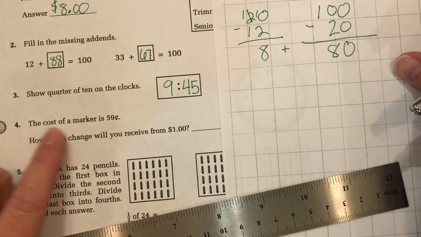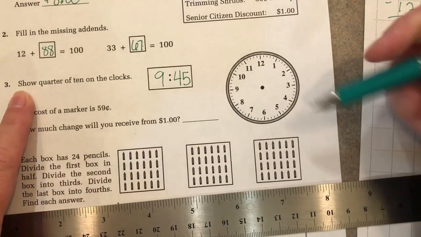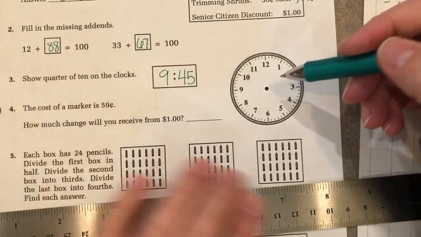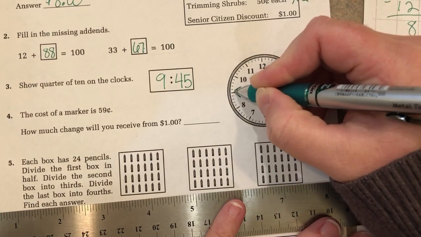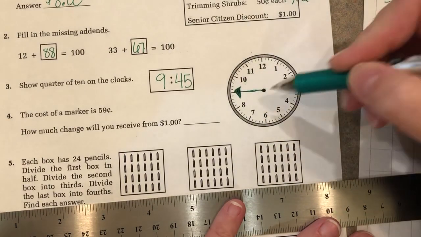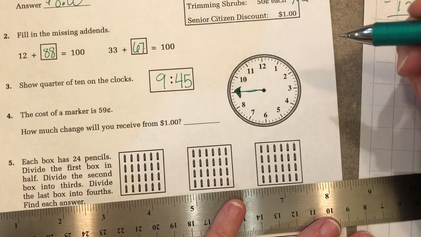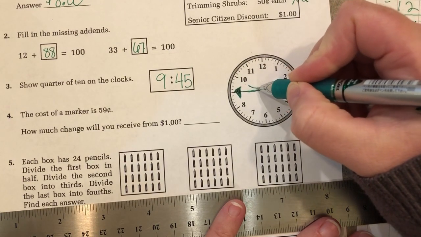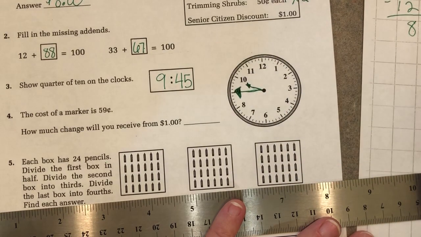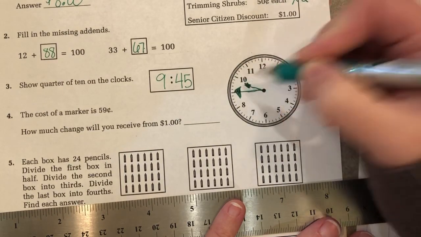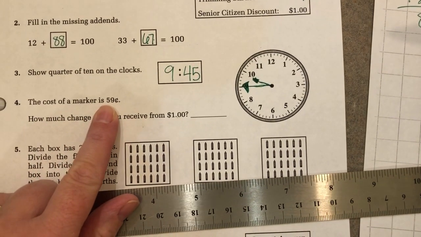Number 4, the cost of a marker is 59 cents. Oh, I forgot that there was a clock over here. Show quarter of 10 on the clocks. Okay, so remember, that makes it a little easier actually to be able to write it down. The minute hand, the long hand, is straight at the 9 at quarter to or quarter of. And it's not quite 10 o'clock yet. So make your hour hand almost to the 10, but not quite.